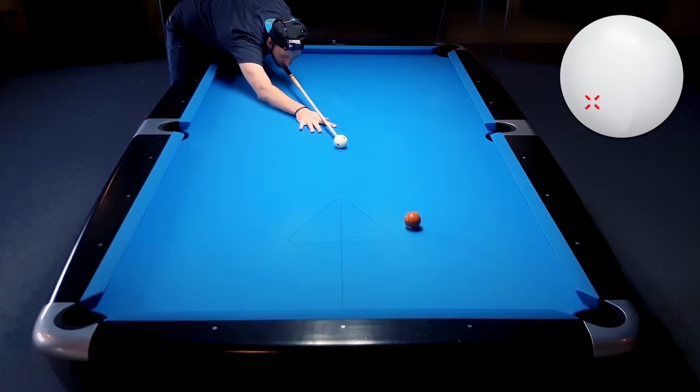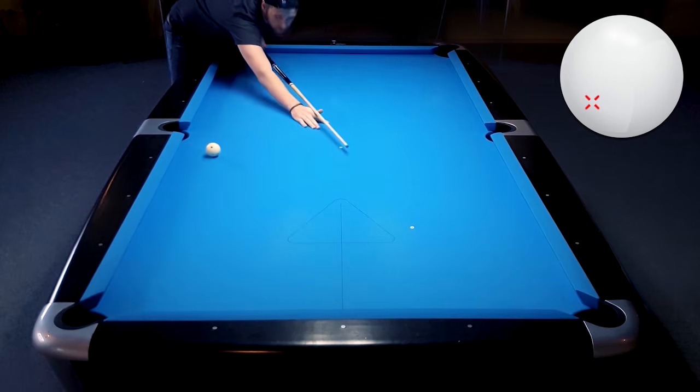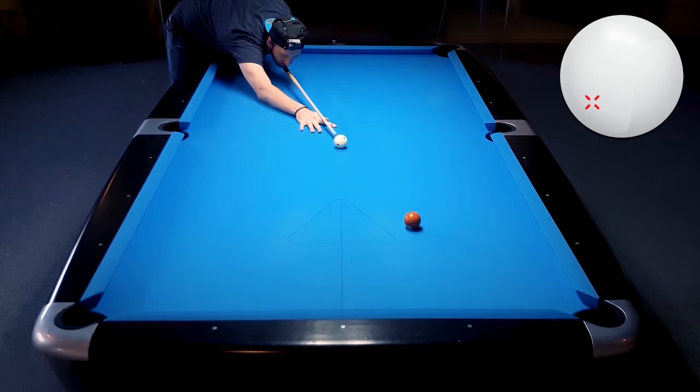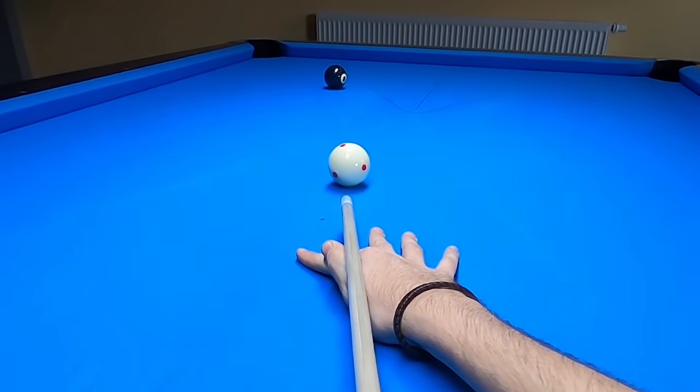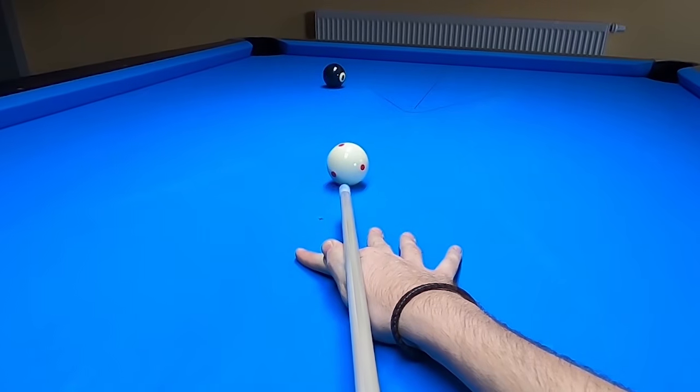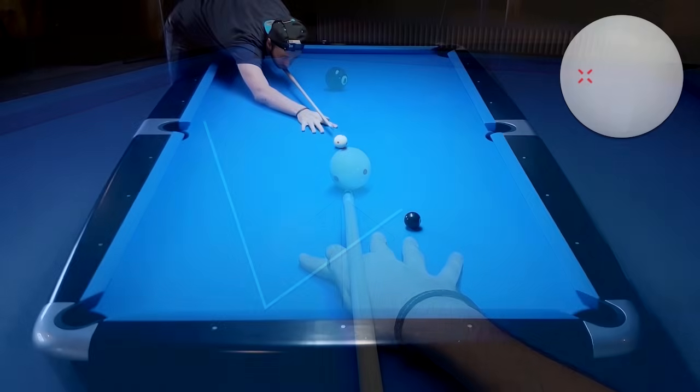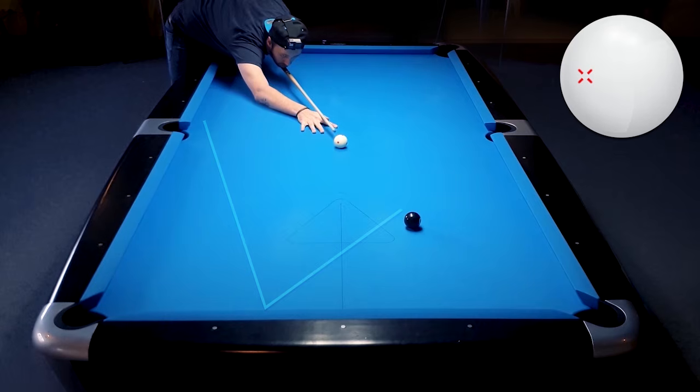Now we're starting to do the dangerous stuff by playing with inside English. First we're going to play it with low and left. Do you see how the English slows the cue ball down quite a lot? With outside English, the cue ball would have traveled a lot more because it speeds the cue ball up. When playing with just right, you see that the cue ball doesn't stay that long on the tangent line and hits the first rail earlier.